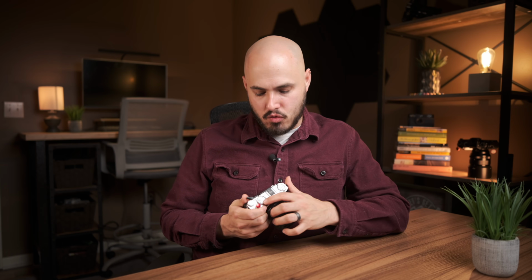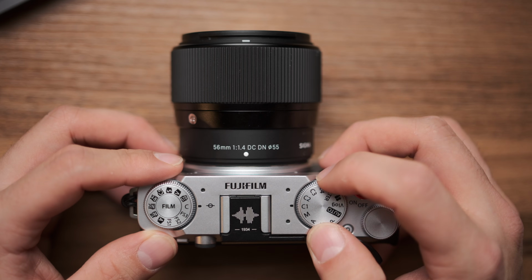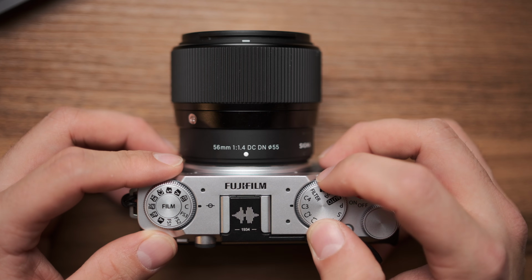Custom film recipes must be stored in the C1 through C4 settings on the mode dial on the right side of the camera. And we'll go over how to do this and how it all interacts a little bit more in depth later on. Right now, it's extremely important for you to understand, though, that in most modes and scenarios, the film simulation dial on the left side of the camera will override the camera's menu system and be the deciding factor in which film simulation is used.